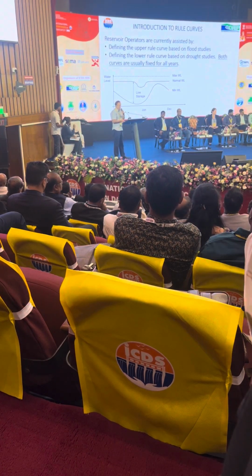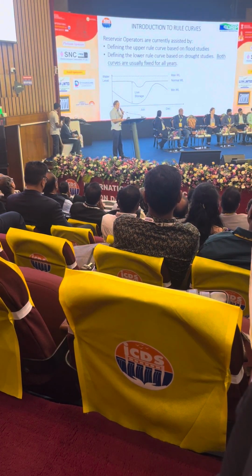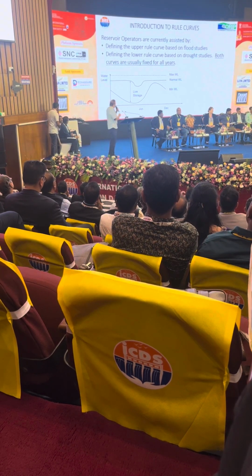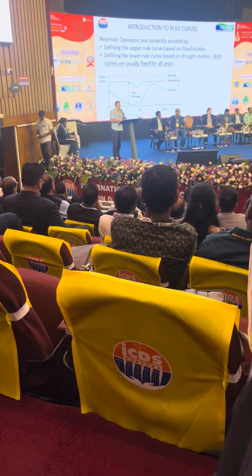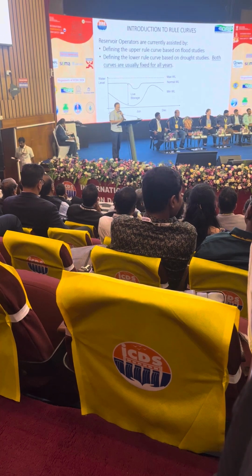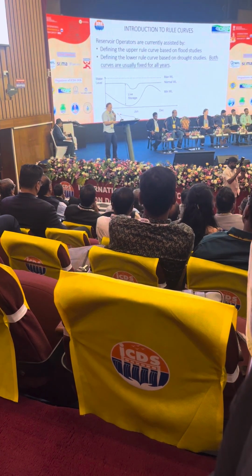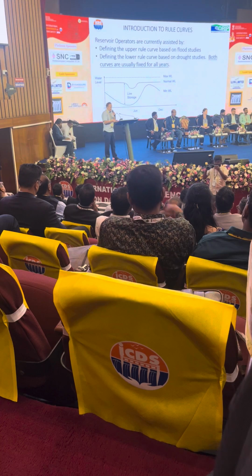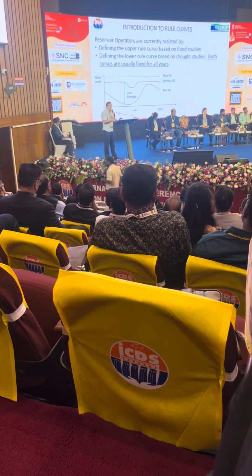The reservoir operators are currently assisted by these two lines, which are called the upper rule curve and the lower rule curve. And both of those lines are developed typically using trial and error. The upper rule curve requires that we increase the flood storage zone occasionally on some reservoirs where that is necessary. The lower rule curve prevents us from emptying the reservoir storage too soon.